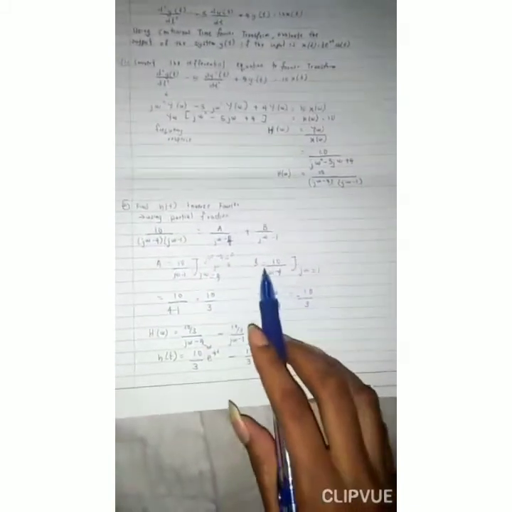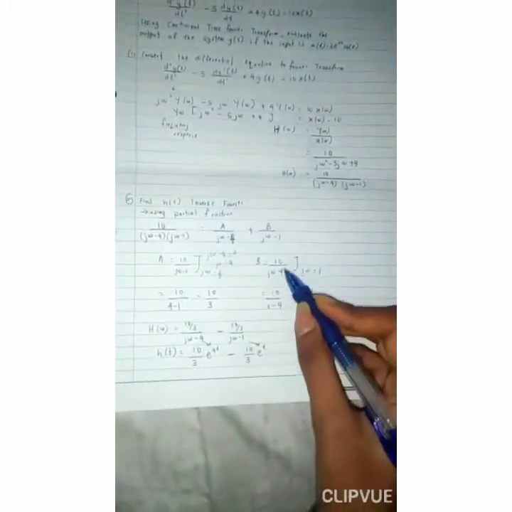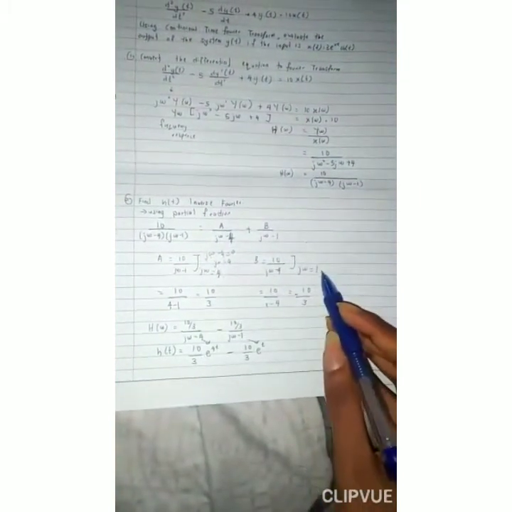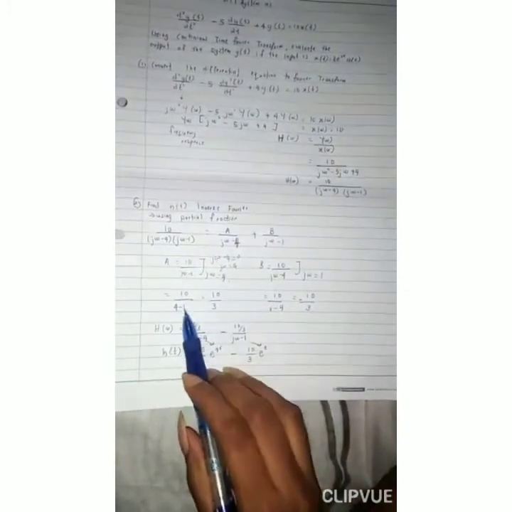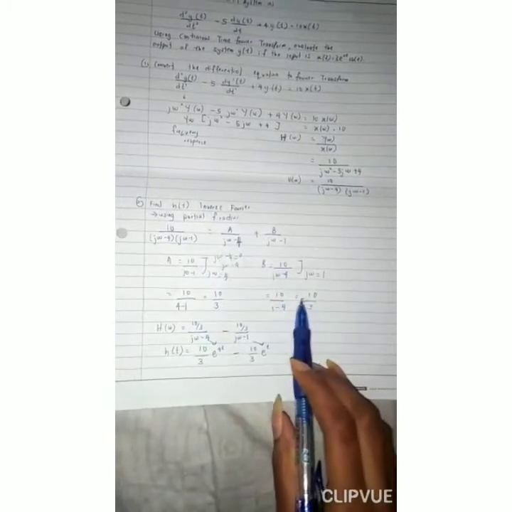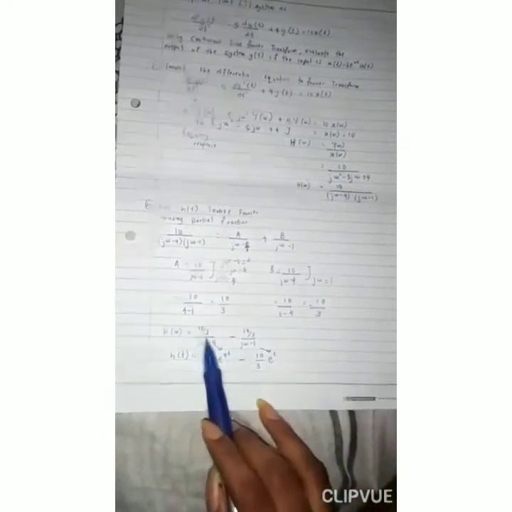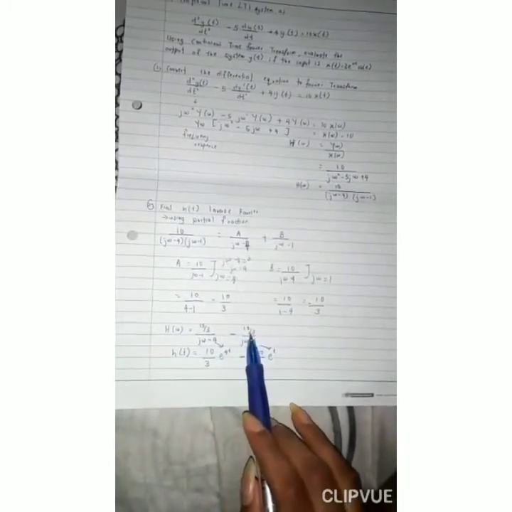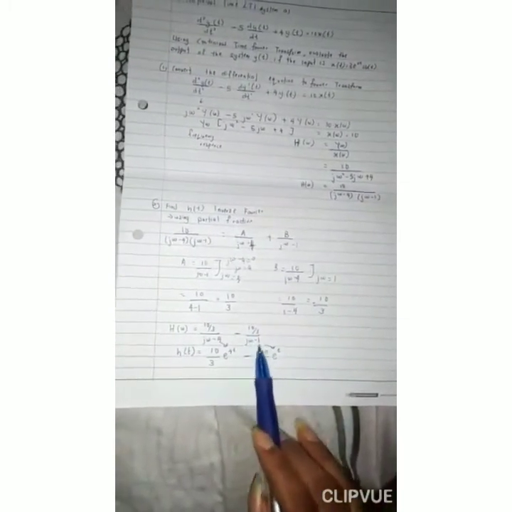B equals jw minus 1 equals 0, so jw equals 1. So 10 over jw is 4, right? So 4 minus 1 is 3. 10 over 3. And 10 over 1 minus 4 equals negative 10 over 3. So H(w) will be 10 over 3 over (jw minus 4) minus 10 over 3 over (jw minus 1).